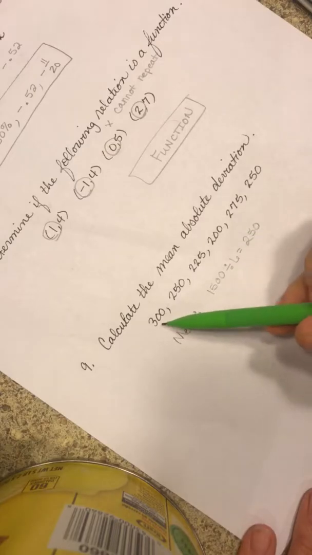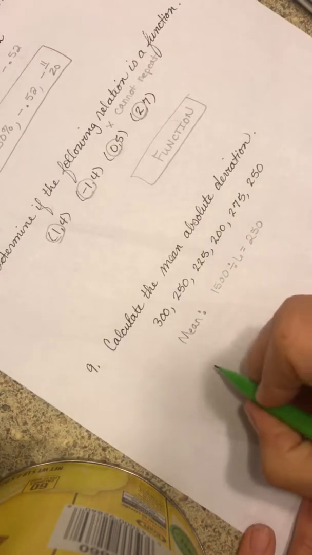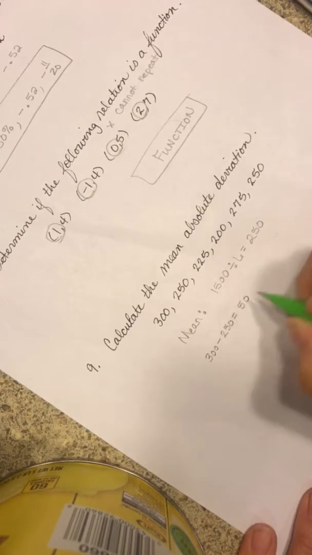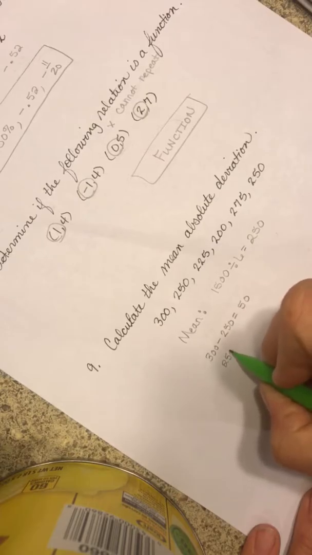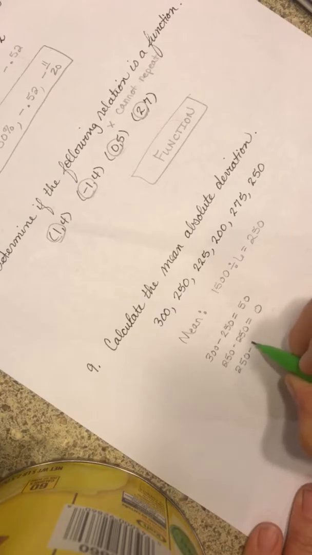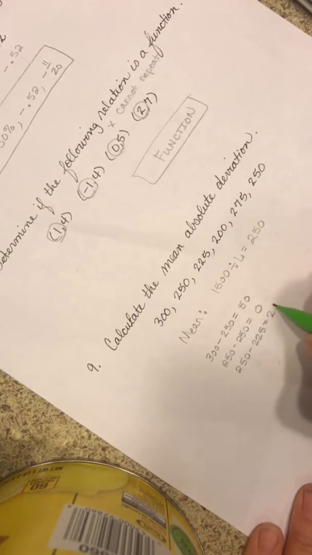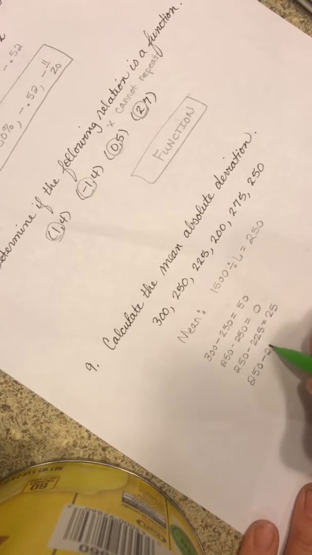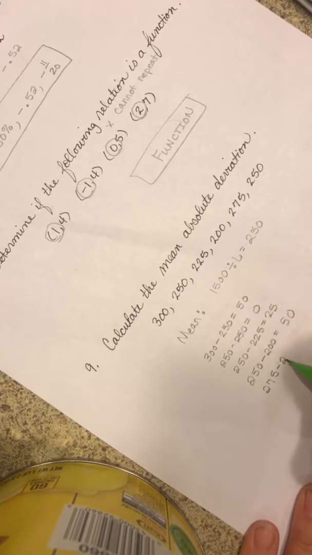So now I need to figure out how far each point is from 250. So 300 minus 250 is 50. 250 minus 250 is 0. 250 minus 225 is 25. 250 minus 200 is 50. 275 minus 250 is 25. And 250 minus 250 is 0.